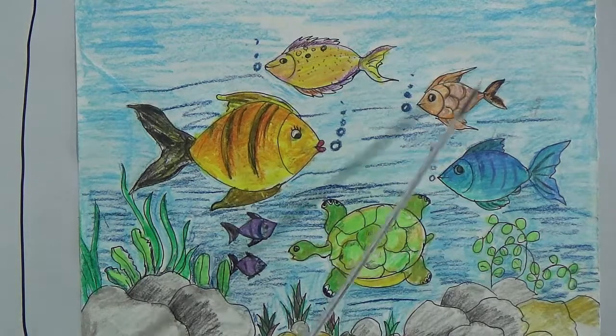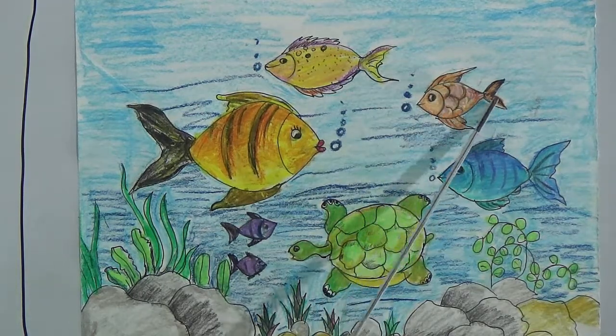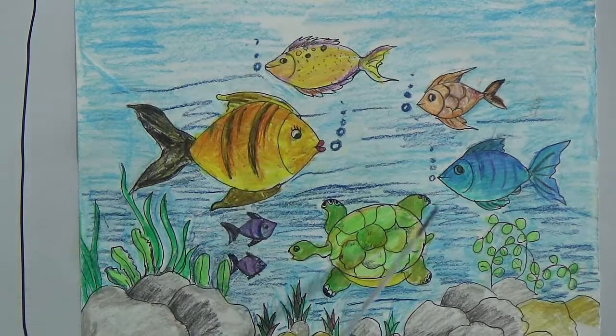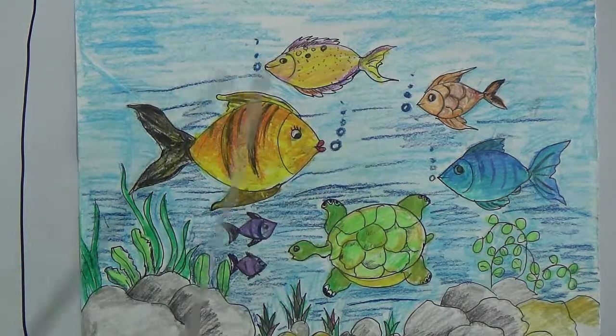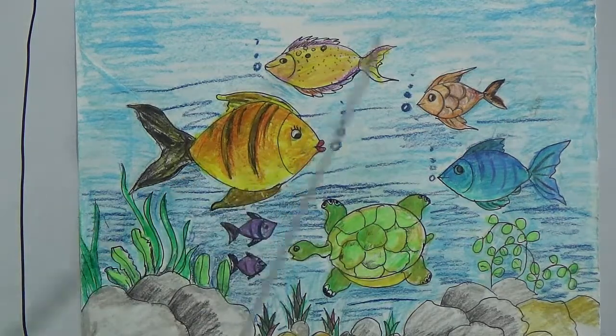Here I use orange color and biscuit color also. Here I have used yellow and purple and black. And at the end I colored this grass and small fishes, and then I gave the bubbles with this deep blue. Okay, this is very easy to color.